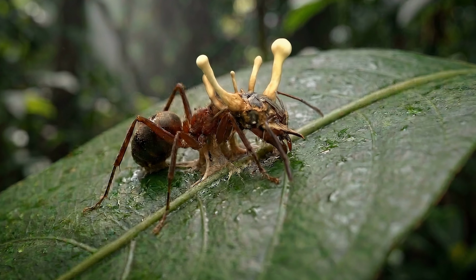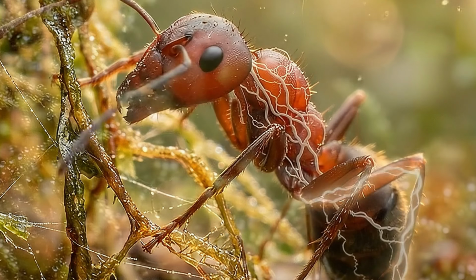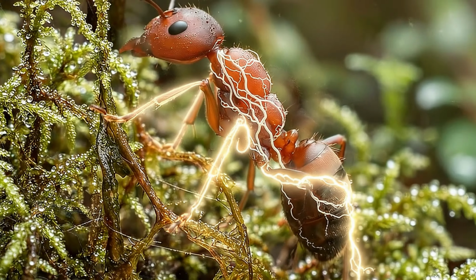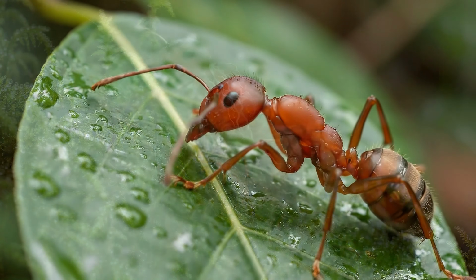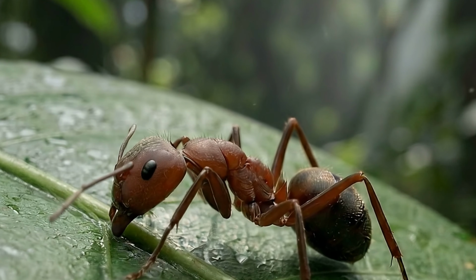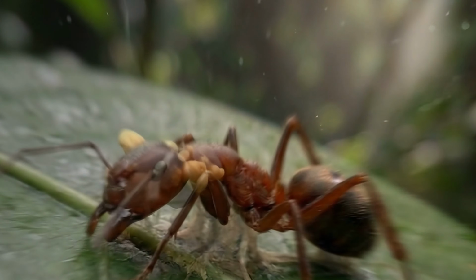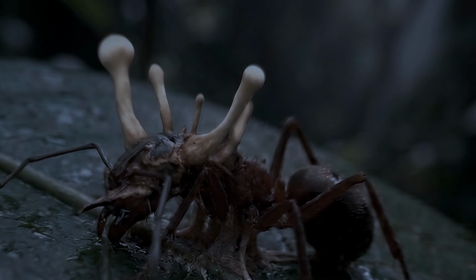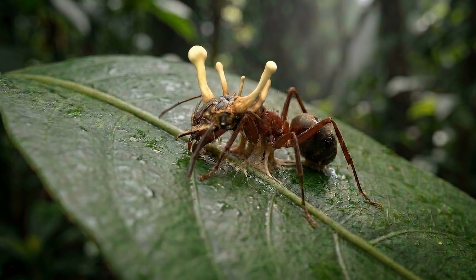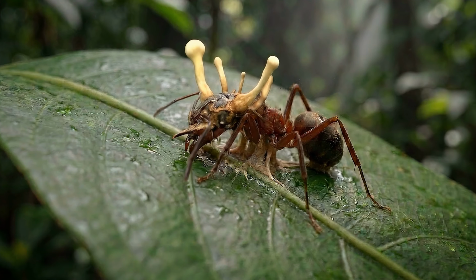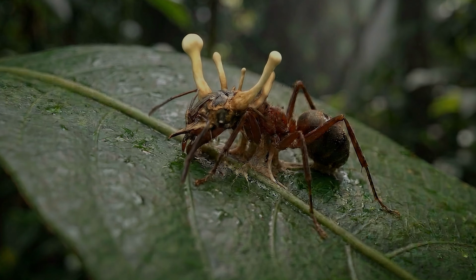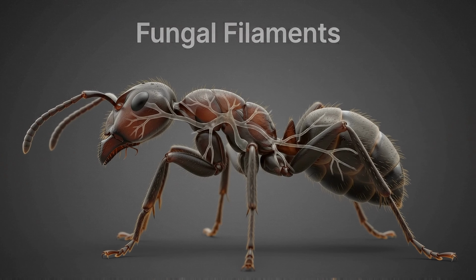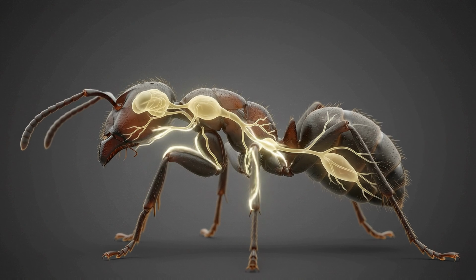cycle. What makes this more disturbing is that scientists still do not fully understand how the fungus directs such precise behavior. It spreads through the ant's body and surrounds muscle tissue, yet evidence suggests it may not need to invade the brain before the ant dies. The fungus does not simply destroy the animal. It turns the animal's final movements into a biological delivery system.